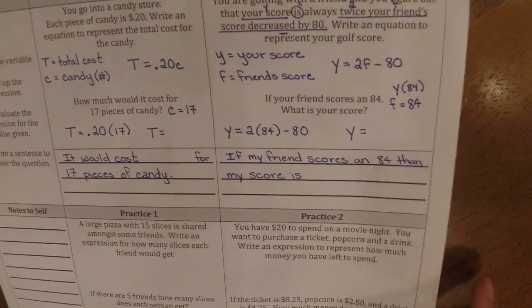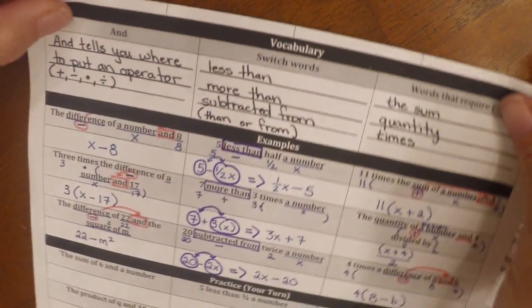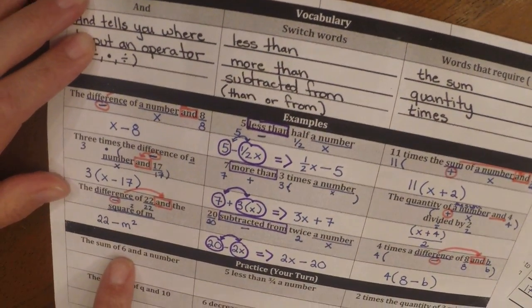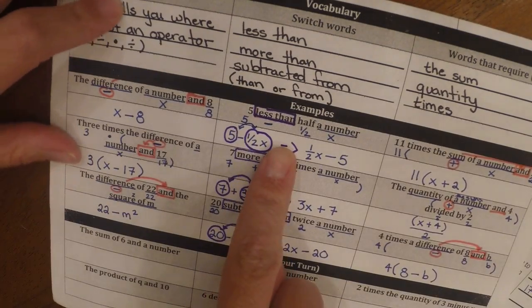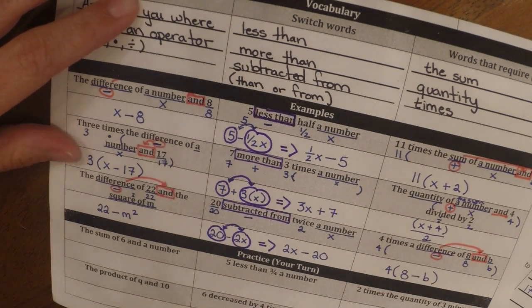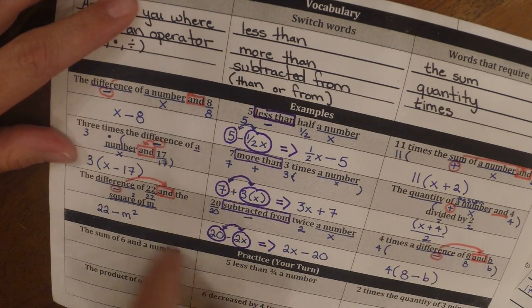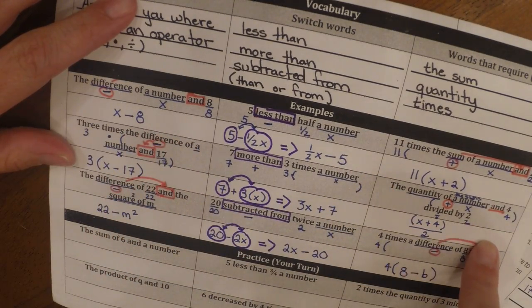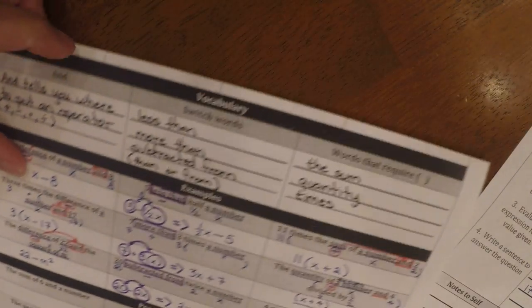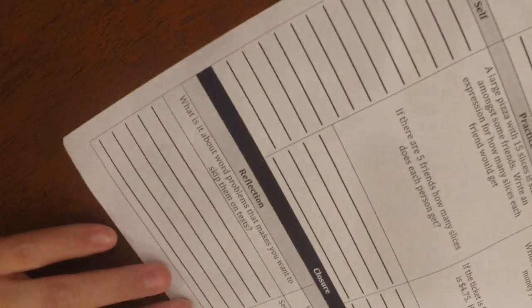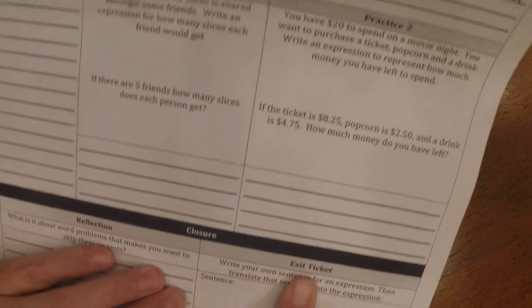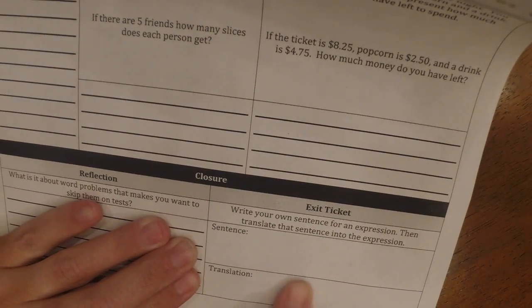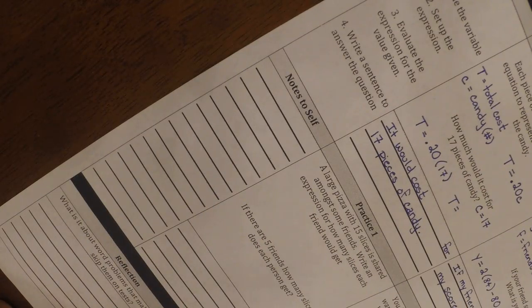I want you to do one like we were doing on the front. So I want you to come up with your own sentence. So 7 more than 3 times a number, or things like that. So you might look at one of these as an example, write your own, and then translate it for me. Okay, and again, that's going to be in the exit ticket spot down here at the bottom. All right, so good luck, and if you have any questions, make sure you ask.